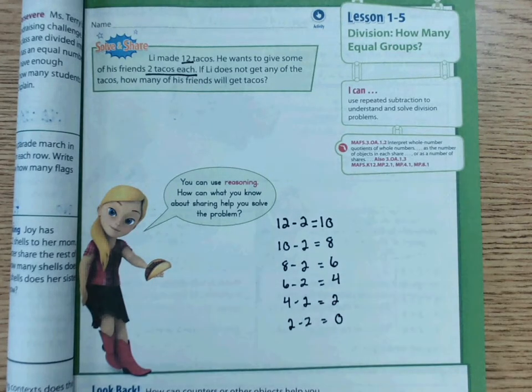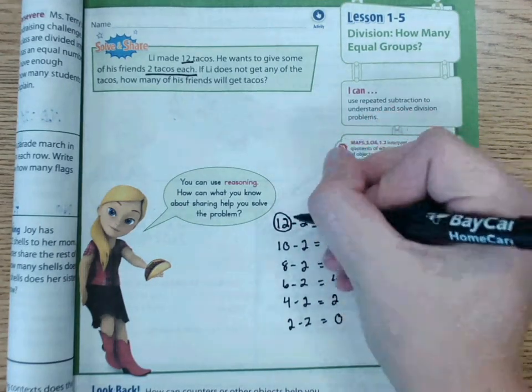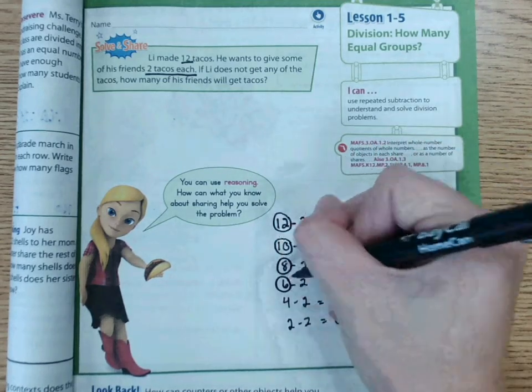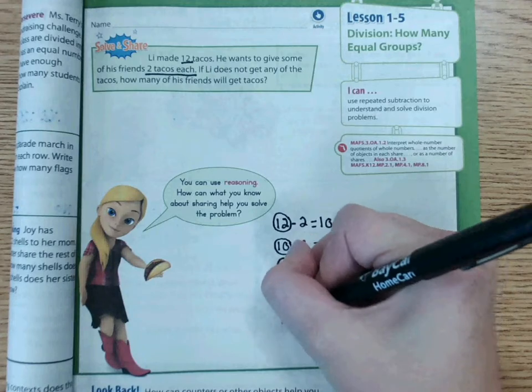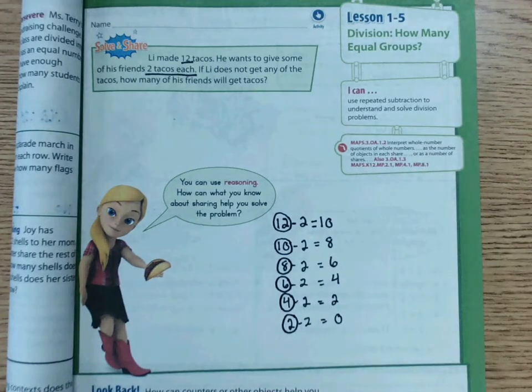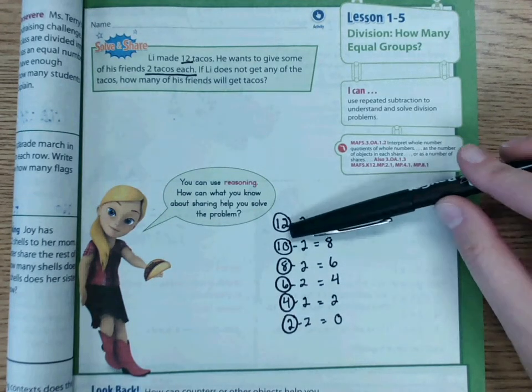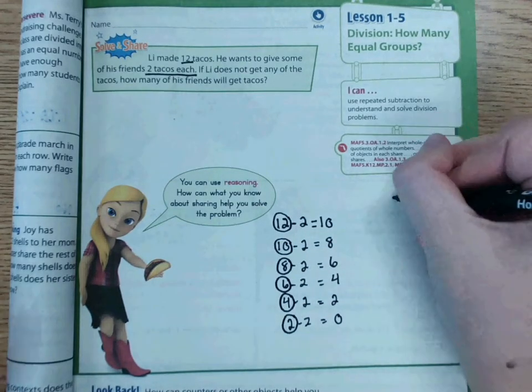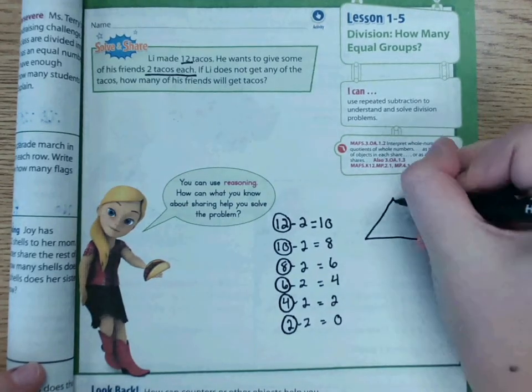So what we need to do now is count and see how many friends Lee has. Well, we have 1, 2, 3, 4, 5, 6 friends. So what I did was I went back and started at our total and then counted how many groups of 2 we had. Another way I can check this again is thinking about our fact family.